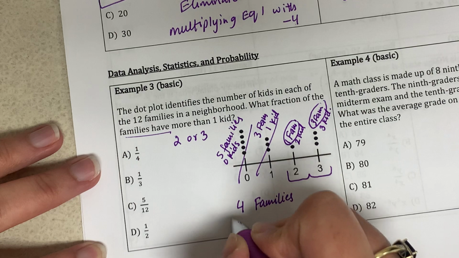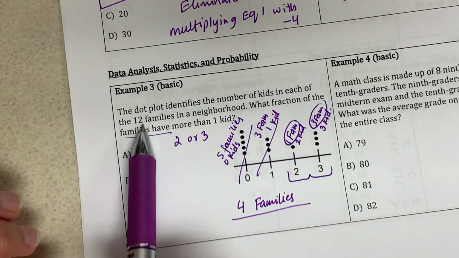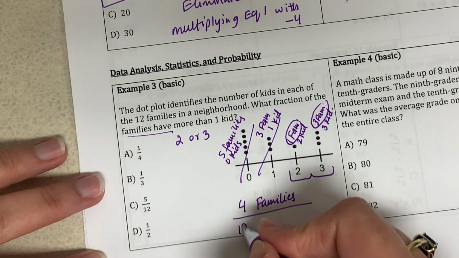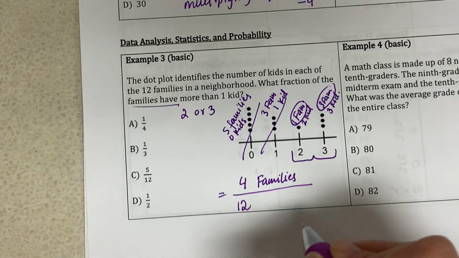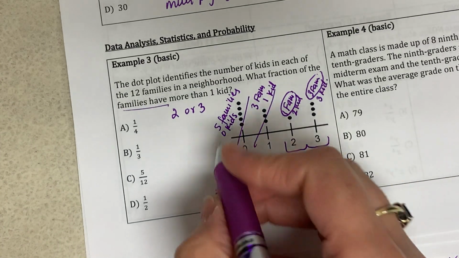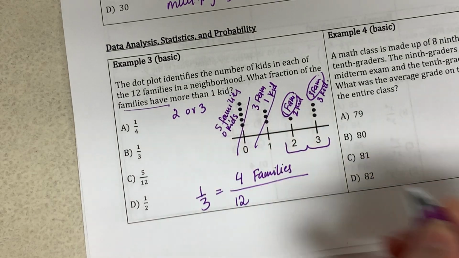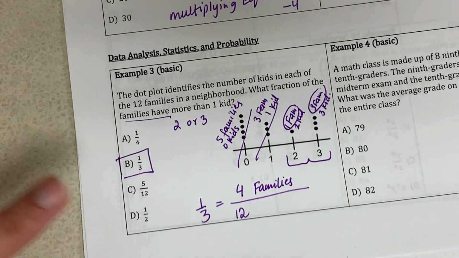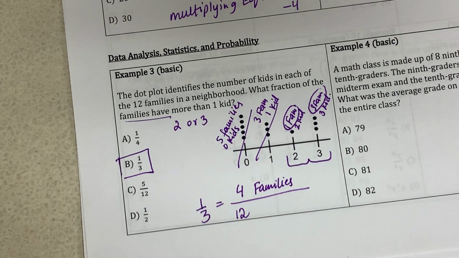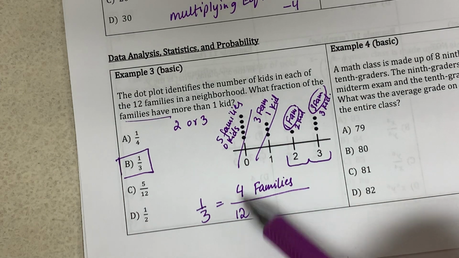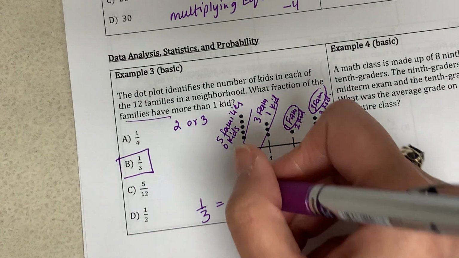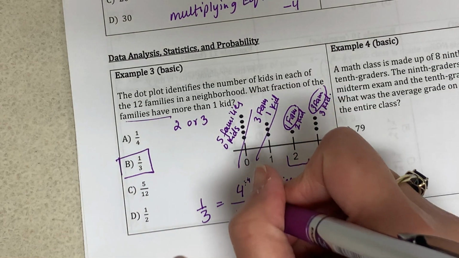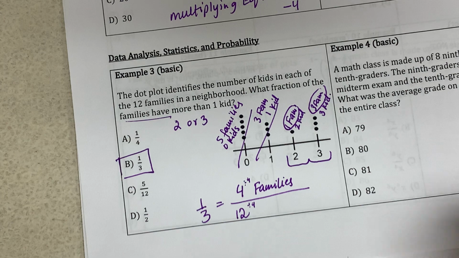And I need a fraction. So 4 families out of the total of 12 families have more than 1 kid. So 4 out of 12 is what? 1/3. If you solve it in the calculator, it is 0.333 repeating, which is 1/3. Or you can divide both numbers in your head by 4, and that is also 1/3.